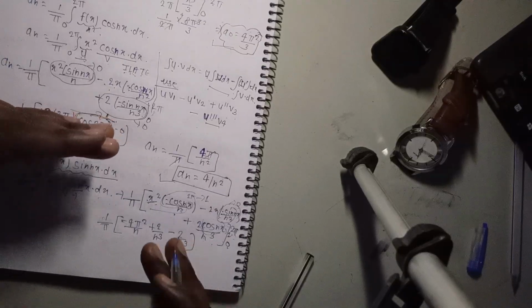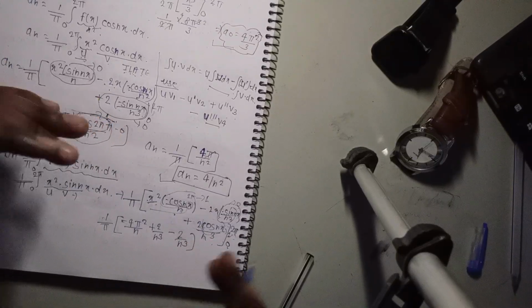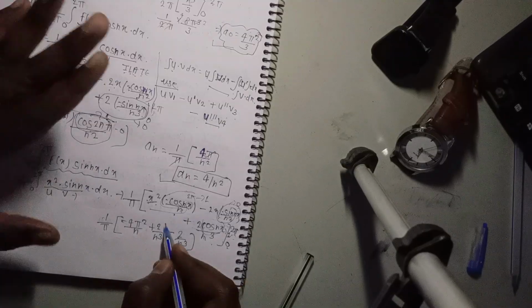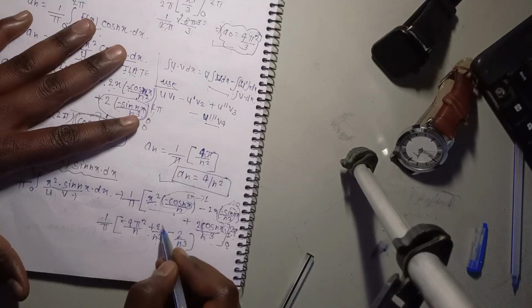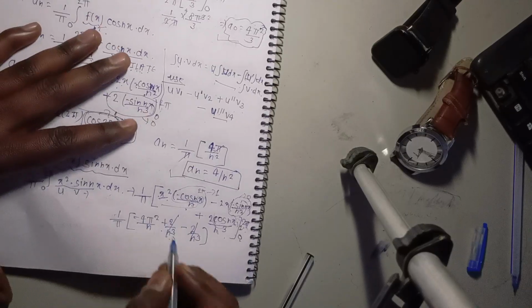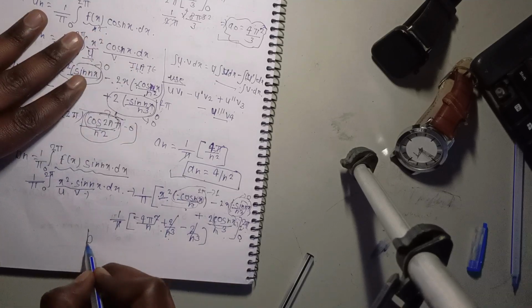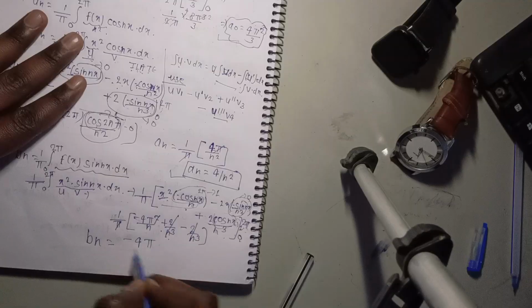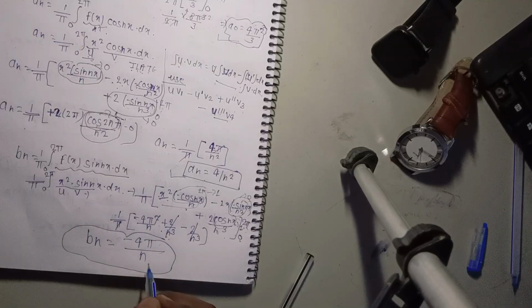So I will suggest always keep your mind very active, because if you make any kind of mistake then the whole answer will go wrong. As you can see, plus 2 upon n cube minus 2 upon n cube, this cancels with this, and now pi and pi cancel, so bn is equal to minus 4 pi upon n. I hope this is all visible.